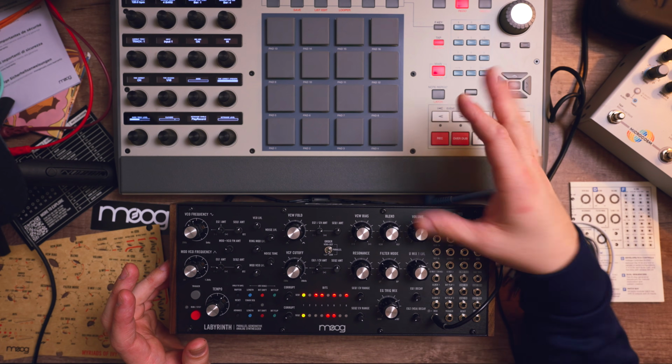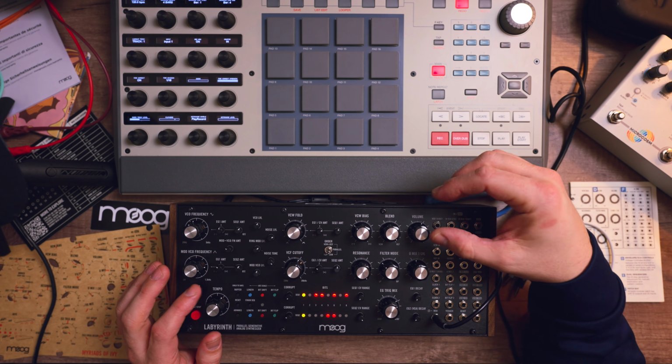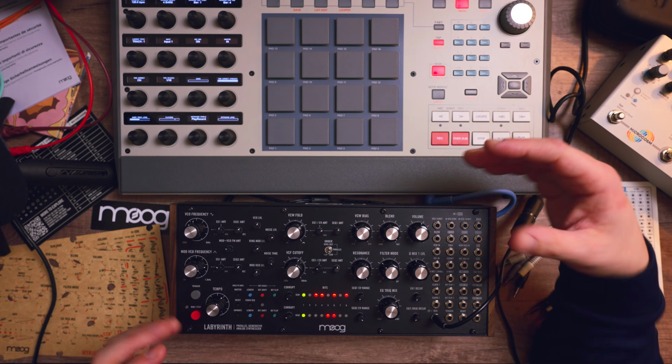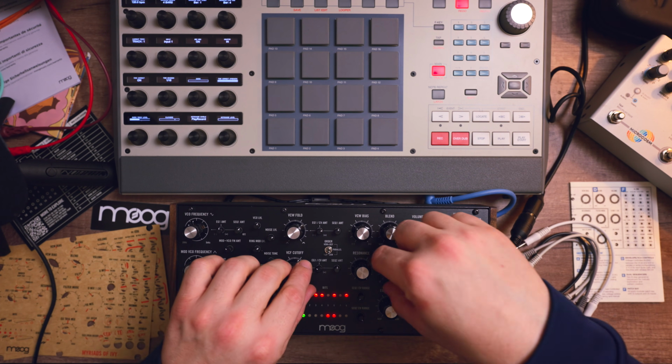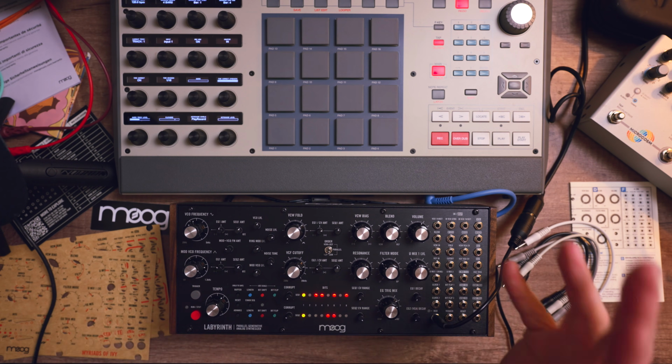And it kind of reminds me a lot of the O Coast in that sense, because just like the O Coast, you can just have lots of fun exploring the textures, and it doesn't take long before you figure out what combination of knobs gives you what kinds of sounds.